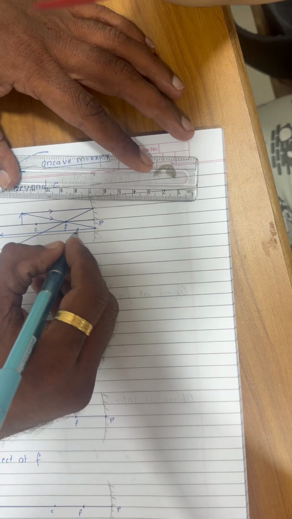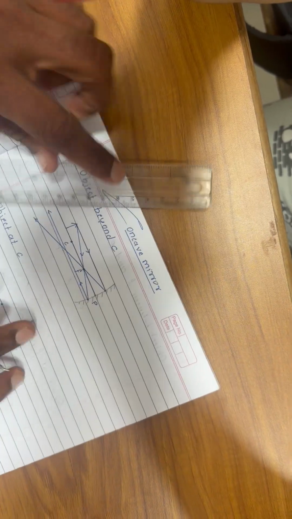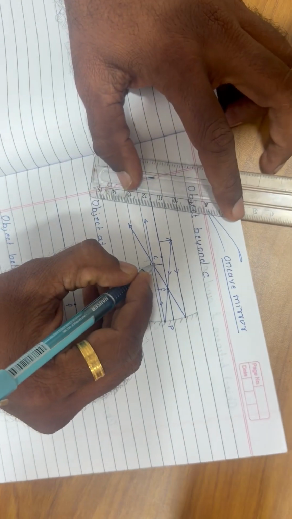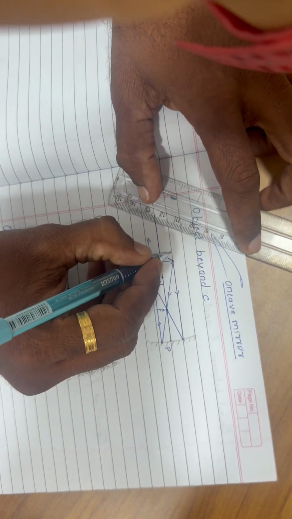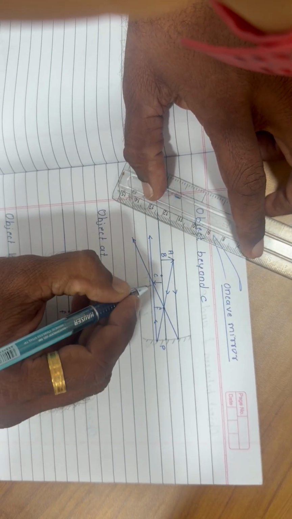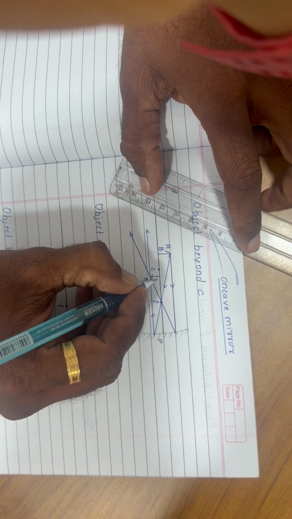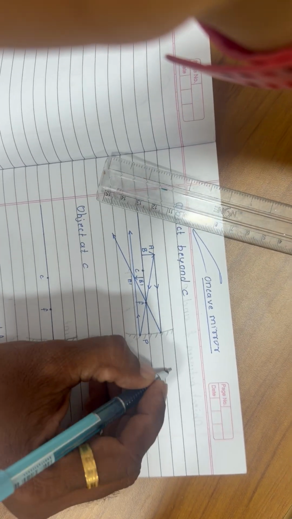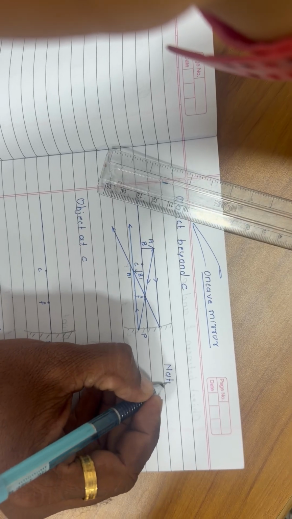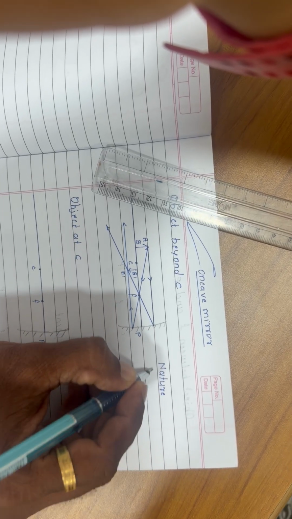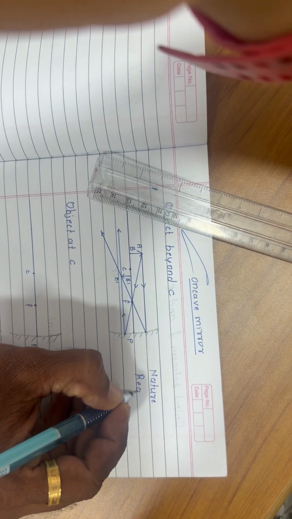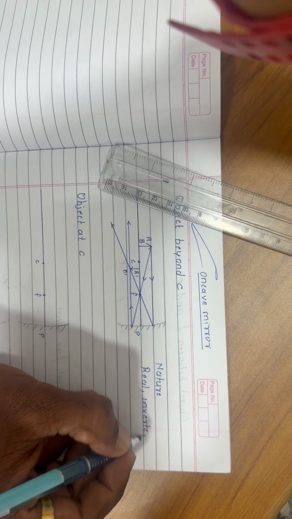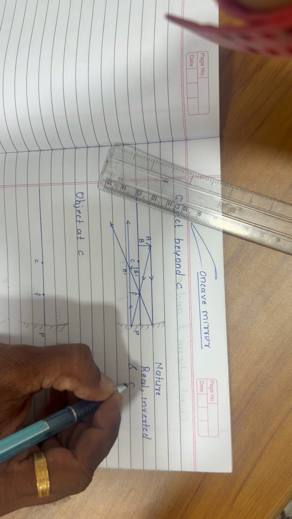So here both these rays are meeting at this point. This is the position of the image. Object is labeled as AB, image is A dash, B dash. Here you can see the arrow is pointing down. So what is the nature of the image? It is real, inverted and diminished.